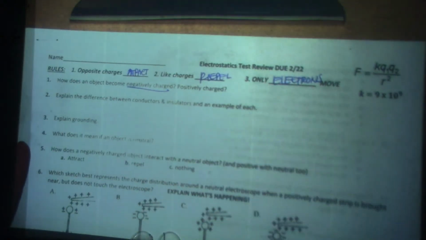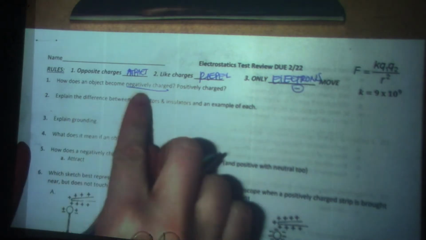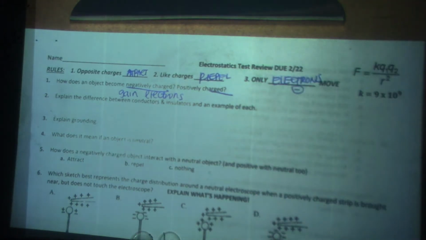So with that, number one says, how does an object become negatively charged? Well, it can't gain or lose protons, it can only gain or lose electrons because those are the only things that move. Electrons are negative, so if you want to become more negative or become negatively charged, you need to gain electrons. You need more electrons. And to become positively charged, you can't gain protons because only electrons move, so that means you need to lose electrons.